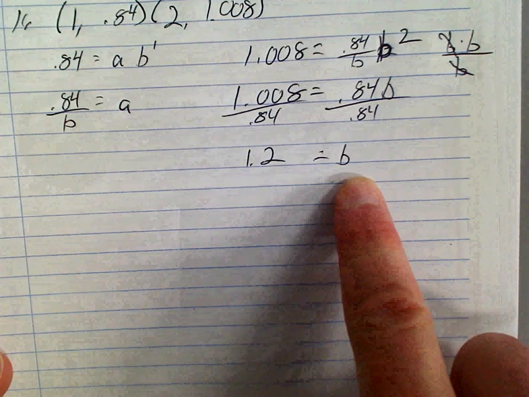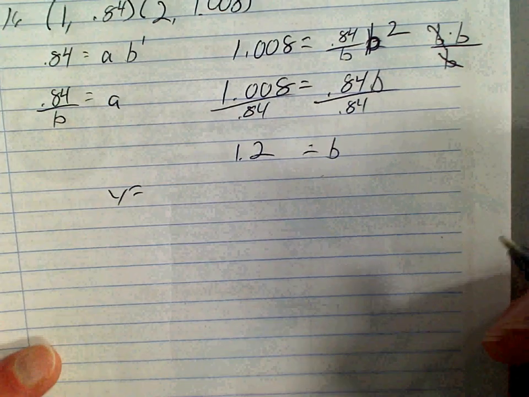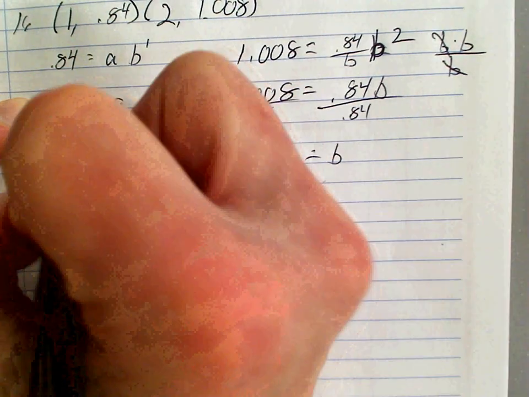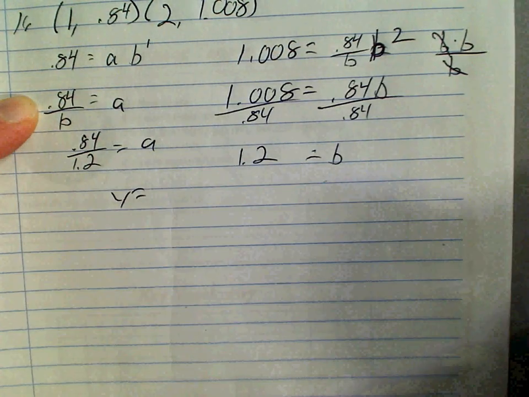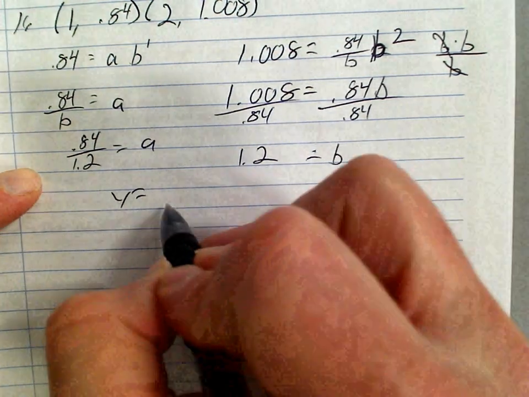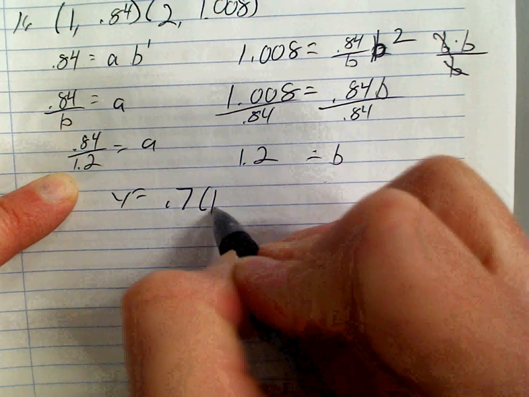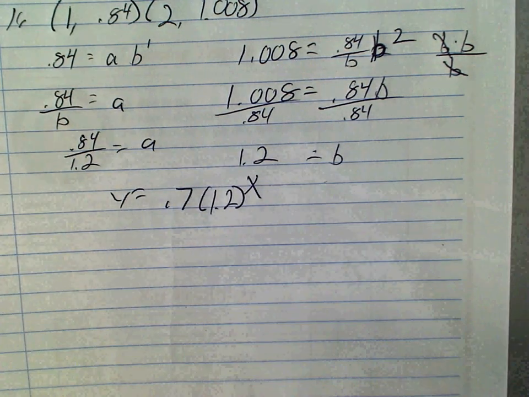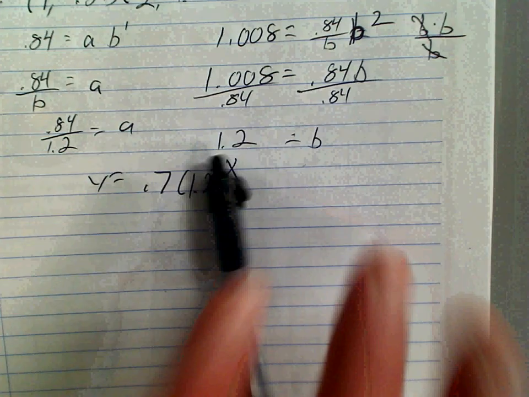So let's write our model. y equals, we don't have our a yet. What do I do to get an a? That's the 0.7? Okay. That's 0.7. 1.2 is the b. What do I put there? It's an x. There's the model for that one. Okay. Let's pause the video. Stop the video.